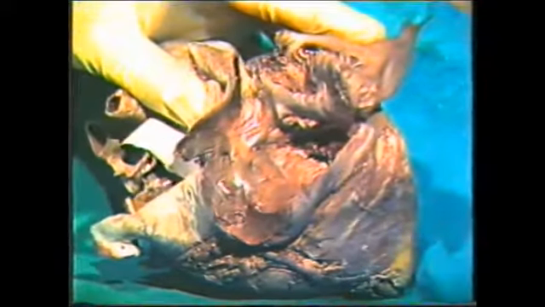This is the right atrioventricular orifice, just to the left of the orifice of the coronary sinus. The orifice of the coronary sinus lies between the orifice of the inferior vena cava and the right atrioventricular orifice. Notice that the right atrioventricular orifice admits the tips of 3 fingers.